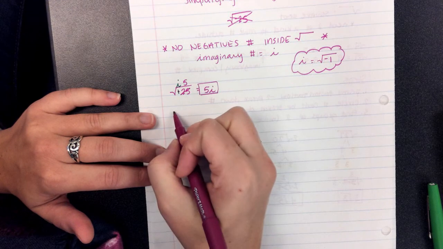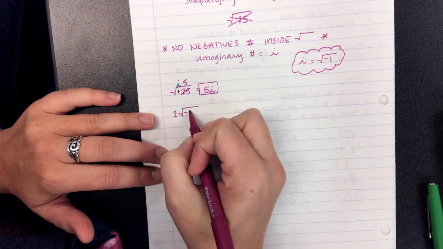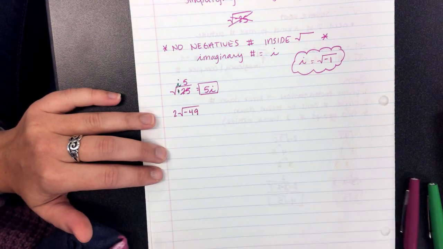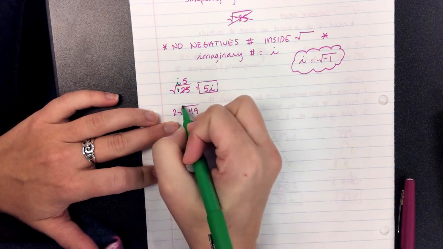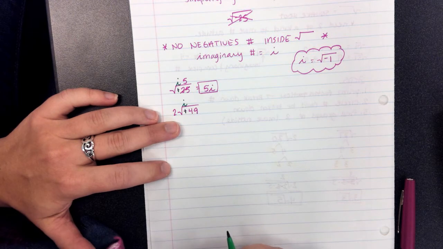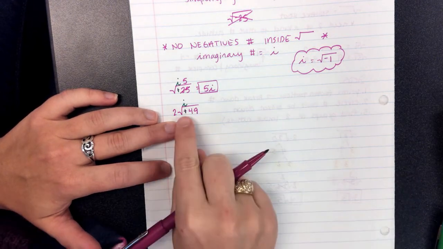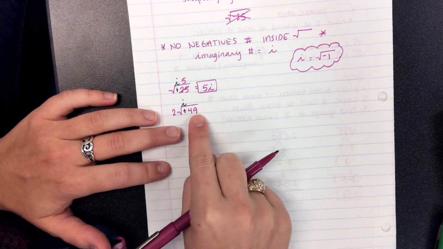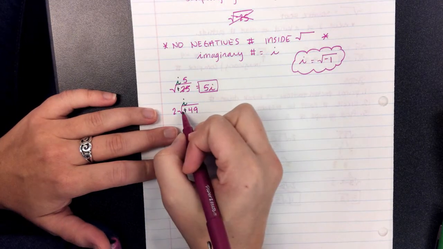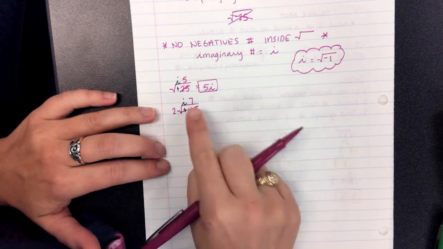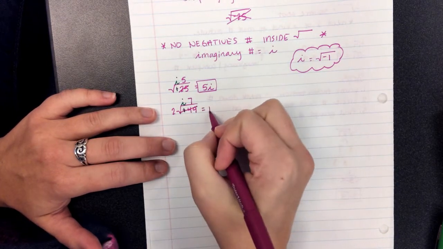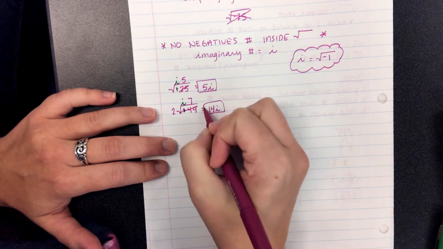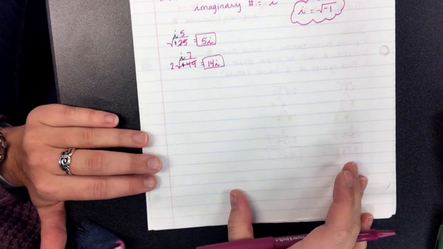So if I gave you 2 square roots of negative 49, I see a negative on the inside, so I'm going to turn it into the letter i when I bring it outside. Now I know that the square root of 49 is a perfect square, so that would be 7. Everything outside multiplies, so 7 times 2 is 14i. Let's go do a harder one.